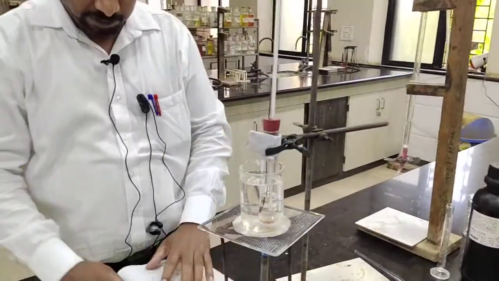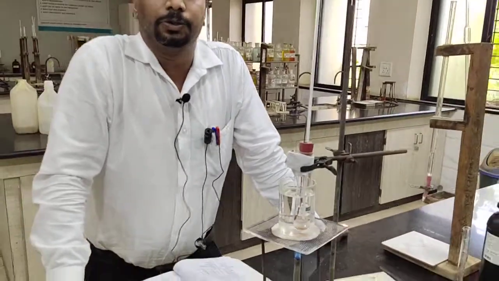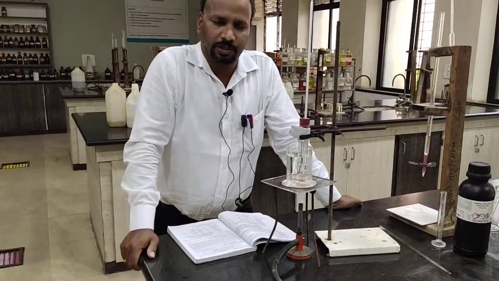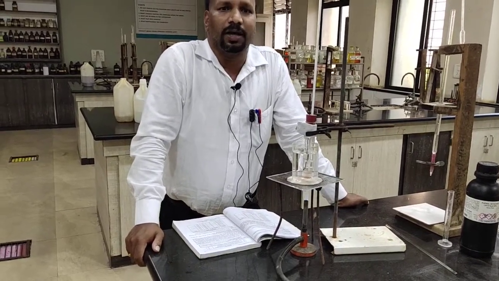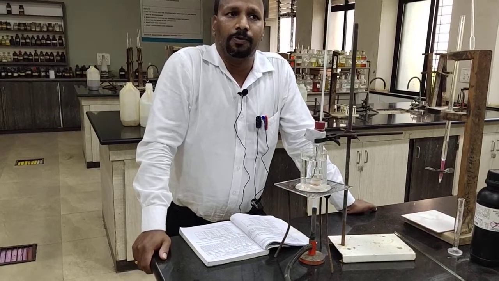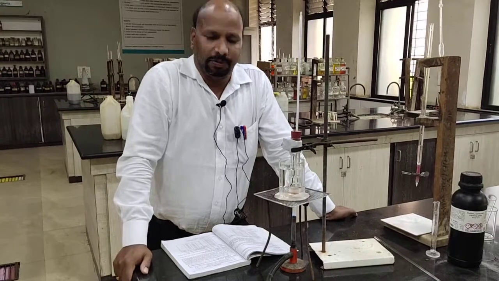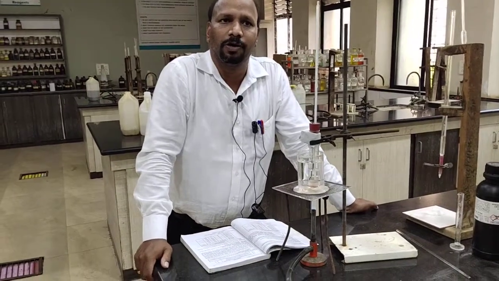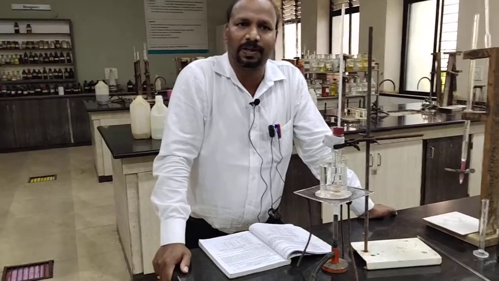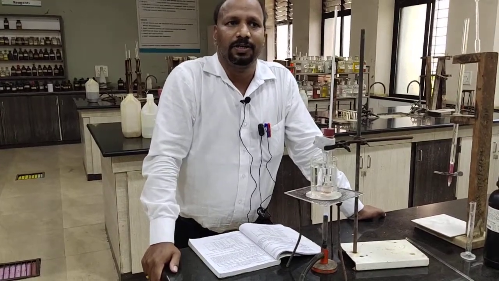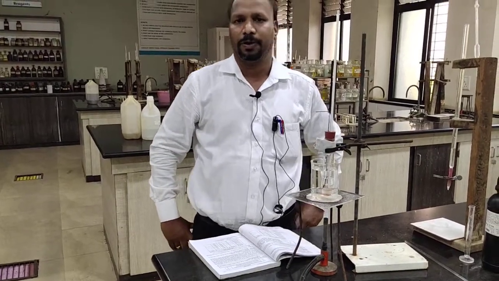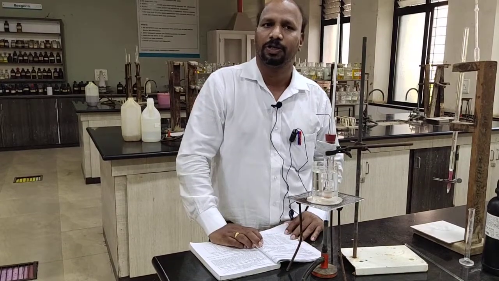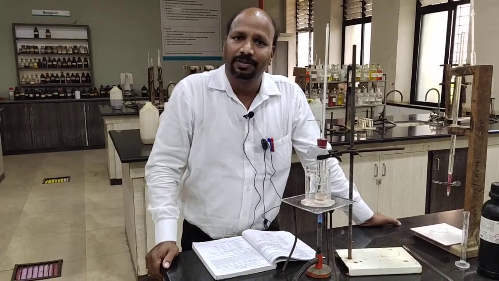Now, phenol we are not going to measure on a weighing box because we have to use it with special care. So we are going to use phenol as a liquid. We have to know the weight of phenol because we want to find out the percentage of phenol, so for that purpose we need the density of phenol. We have to take 10 gram of phenol, then 5 gram, then 2.5 gram for various percentages of phenol.